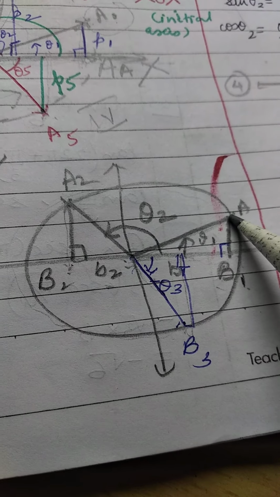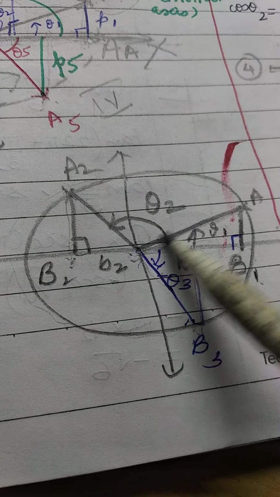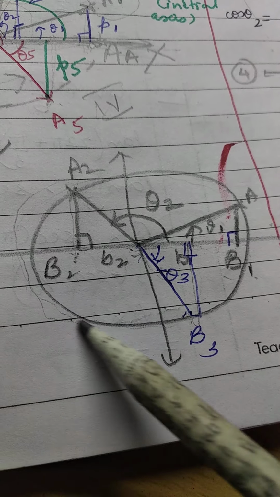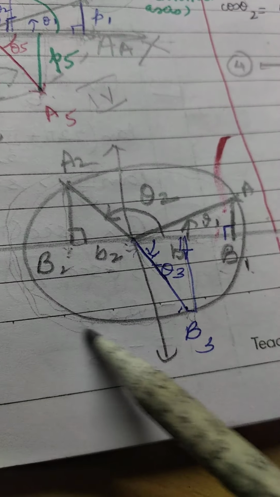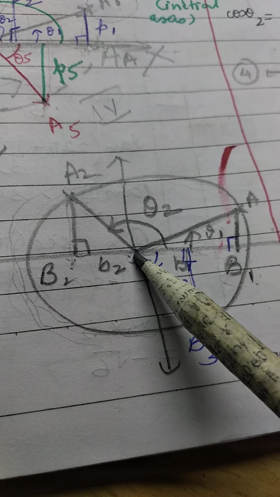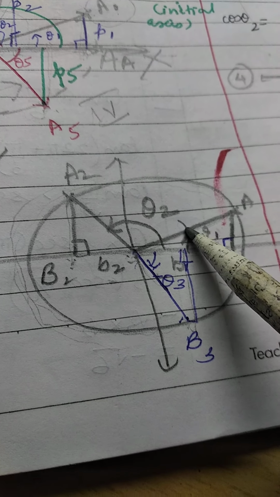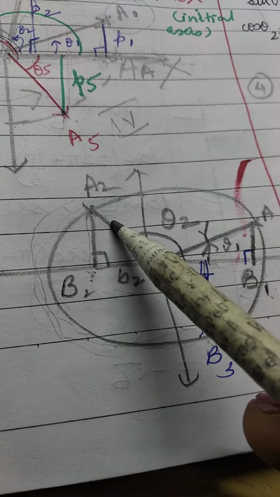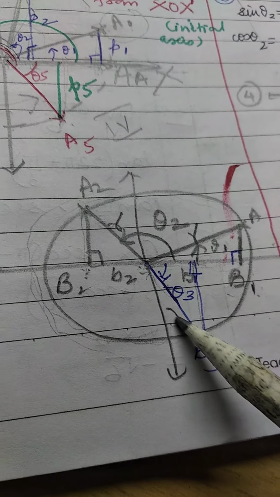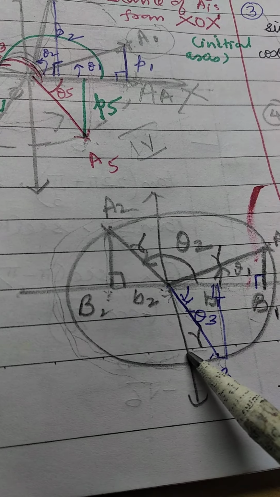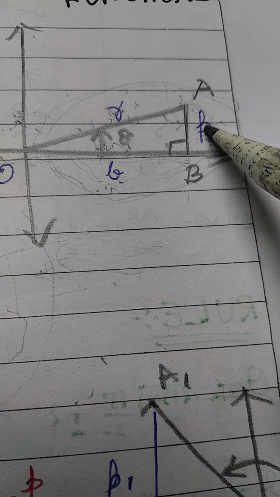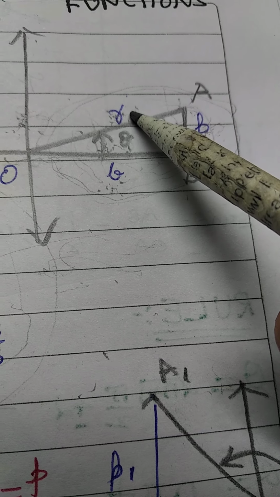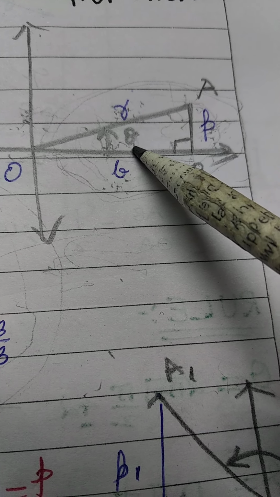When you observe it carefully, you'll find that OA is nothing but the radius of the circle whose center is O. So that's the reason why we term this as R rather than hypotenuse. So this length is termed as R. Thus we find that we have redefined the three elements, that is the perpendicular, the base and the radius, with respect to theta.